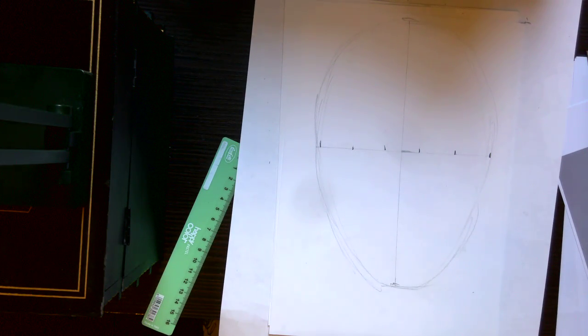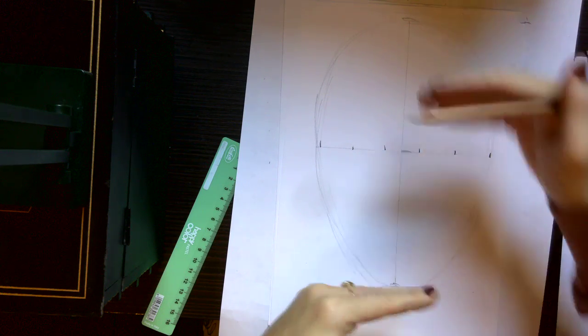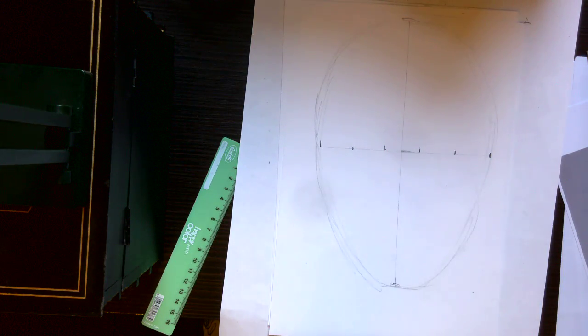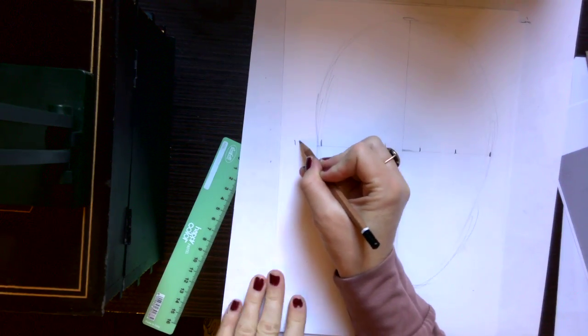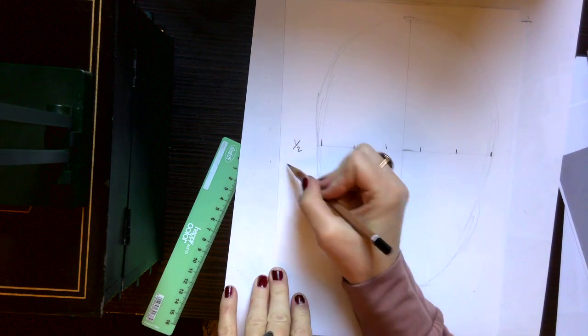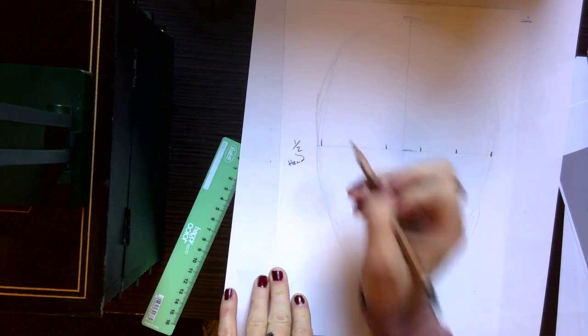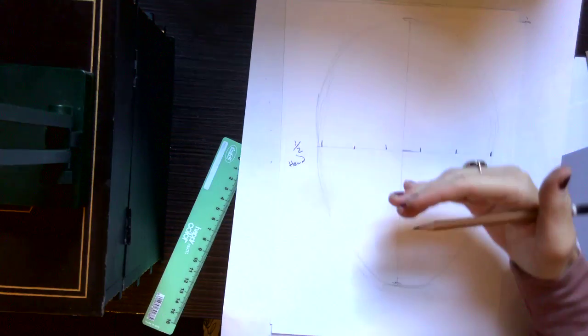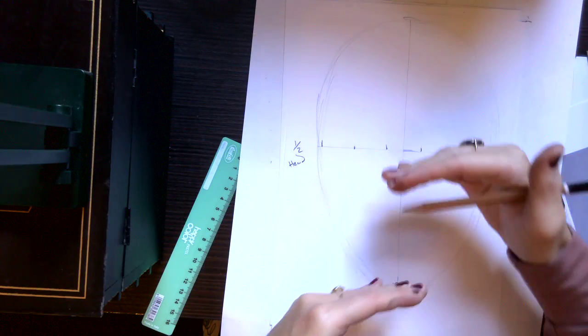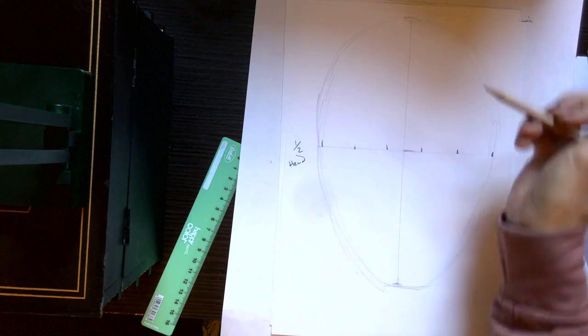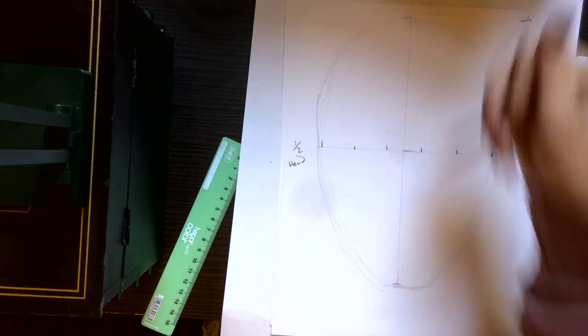And we're going to start by also mapping out just where the basic parts of the face are. This is a little bit tricky, okay? So we've just done the eye line. This is one halfway down the head. But the other measurements come down in thirds and also a little bit from the hairline. So this is from the very top of the head to the chin.